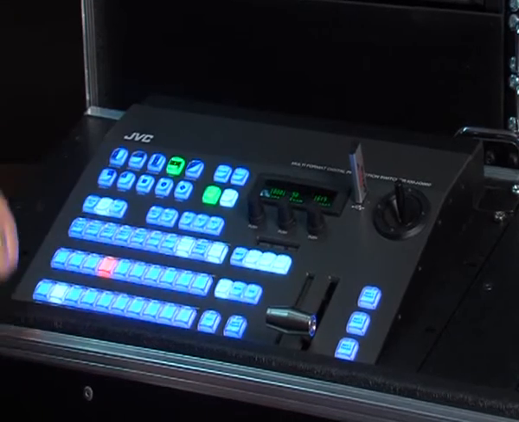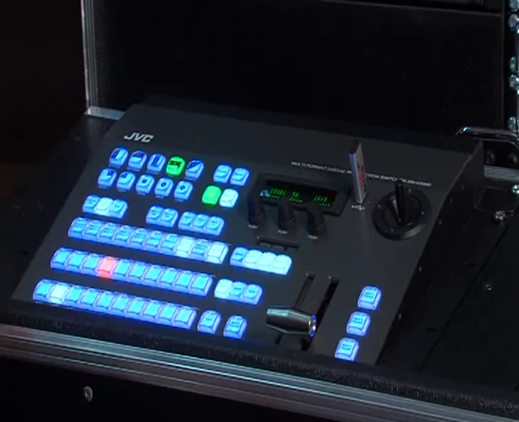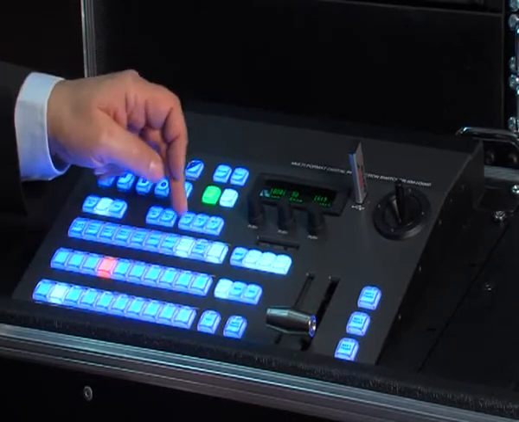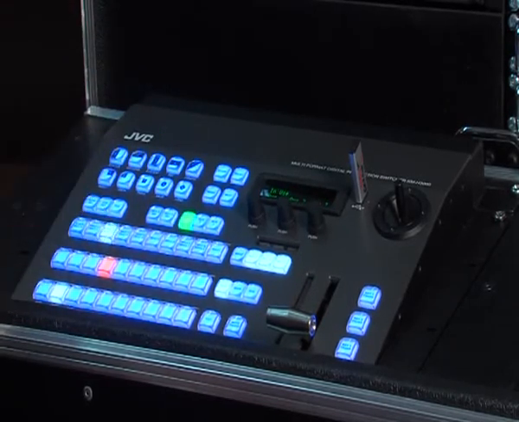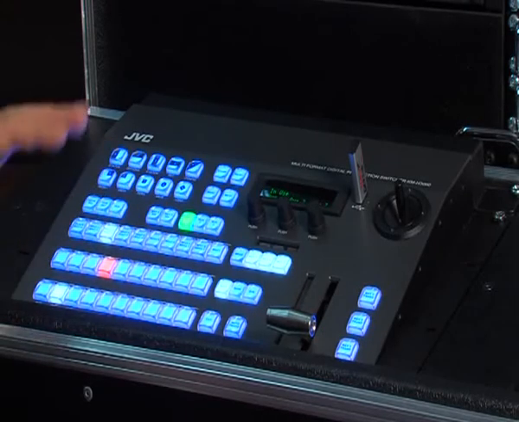In addition to the keyers, this switcher has 3 auxiliary buses, which allow you to output individual sources. Again, the auxiliary sources can be selected by pressing individual source buttons on the 3rd bus.